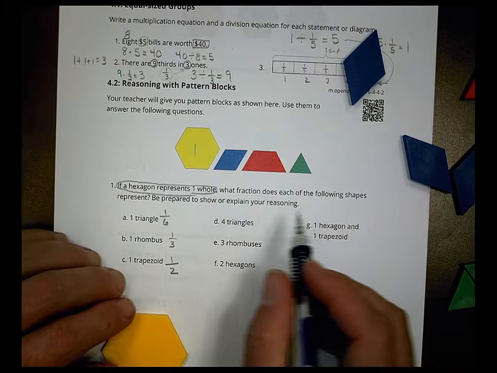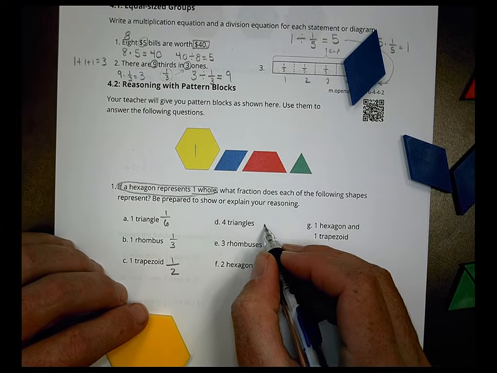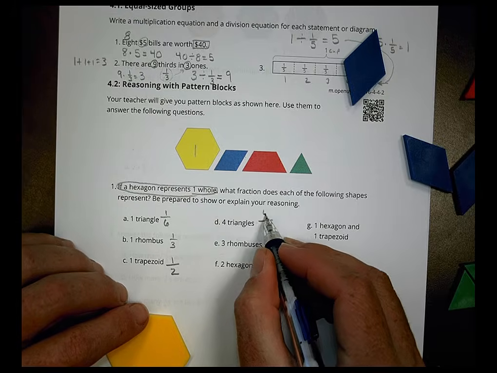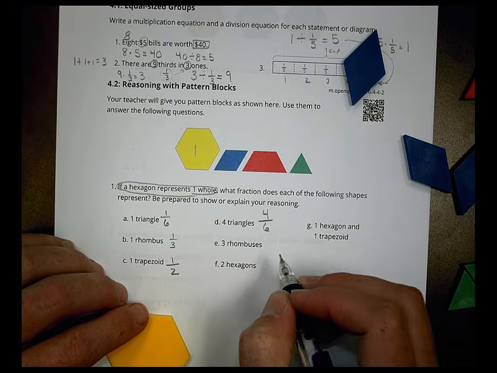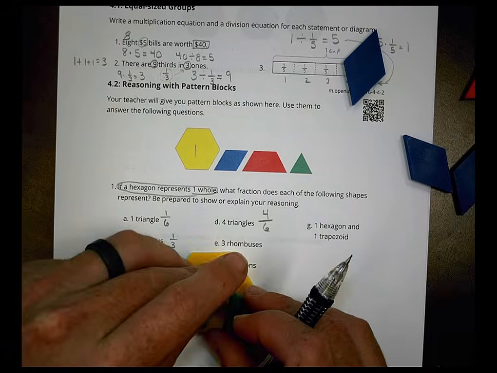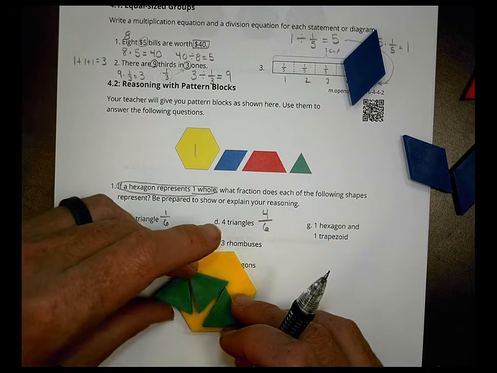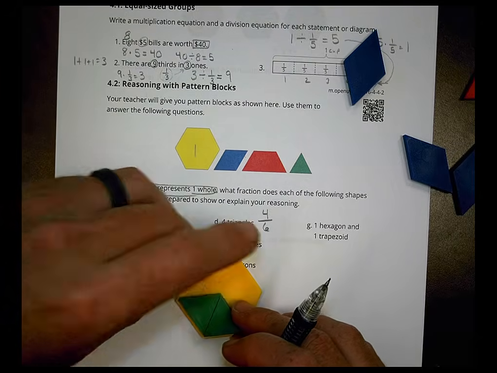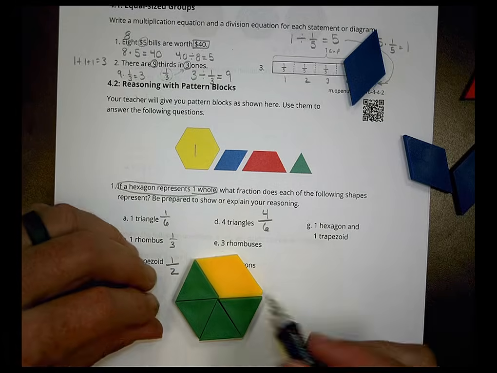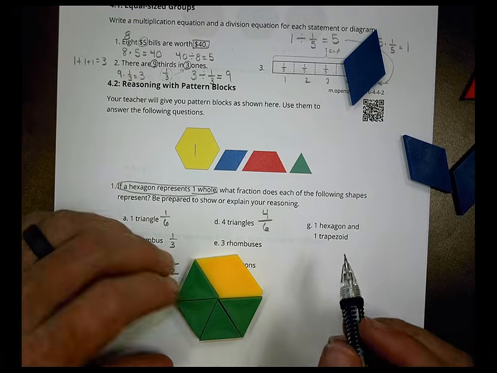If I had 4 triangles, well, we know that it takes 6 triangles to make the whole. So if I have 4 of them, then I have 4/6 of the whole there. And again, you could show that by putting your things down like so, right? Drop those in there. We have 1, 2, 3, and 4, and there's still space for 2 more. This would be representing 4/6.